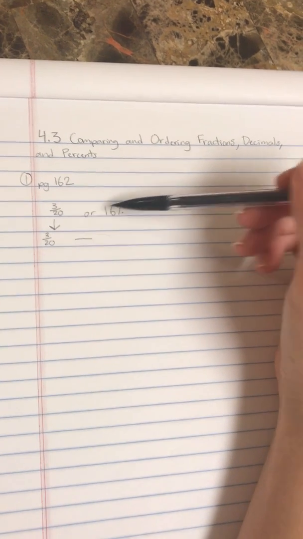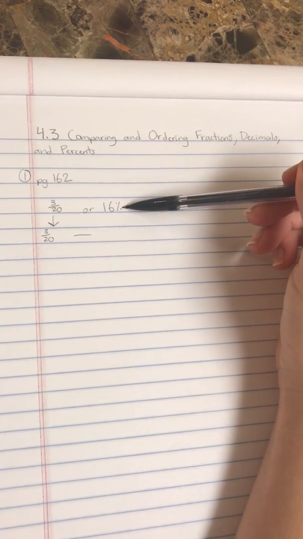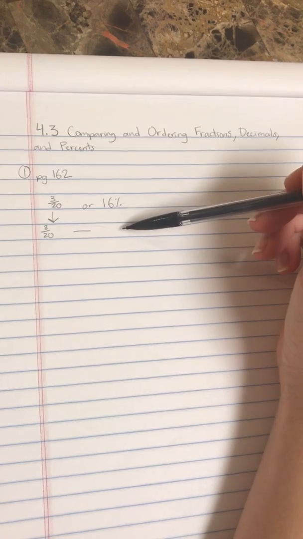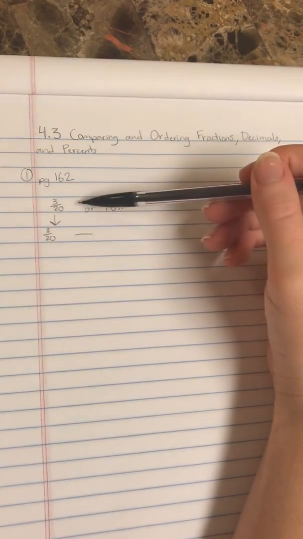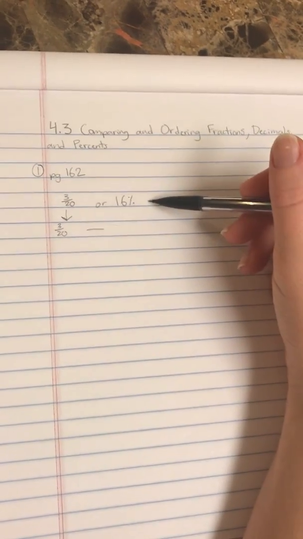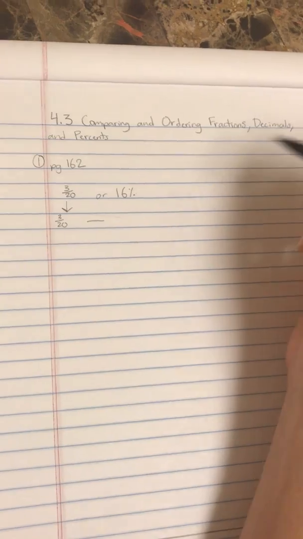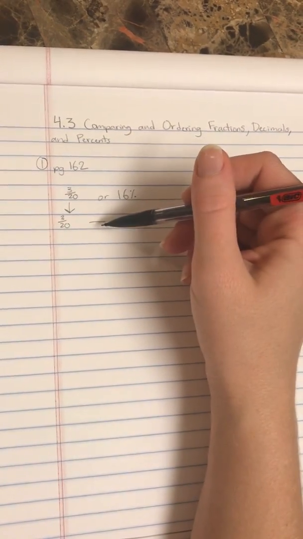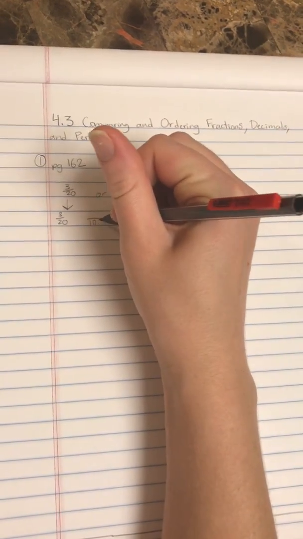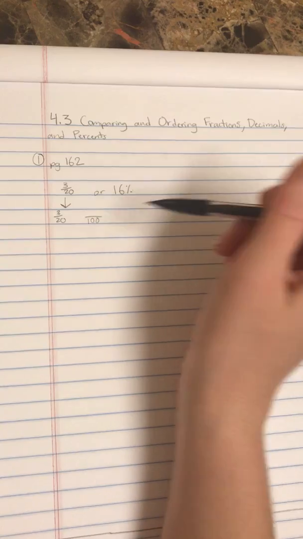So, by looking at this, I could choose to change 16% into a fraction, but I find it easier to change my fraction into a percent, so that's what I'm working on right now. If you do it the other way, you're not wrong, but this way will be easier and a lot faster. So to change my fraction into a percent, I love when my denominator is 100, so I'm going to go ahead and put my 100 up there. So 20 times what will give me 100?